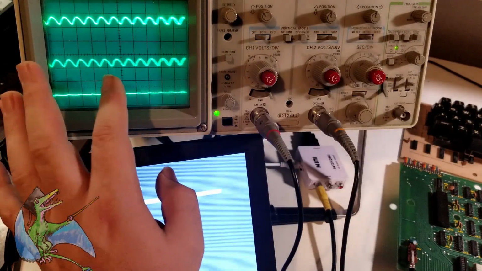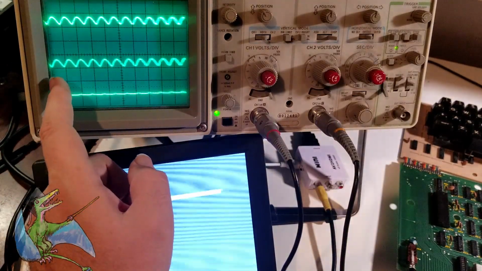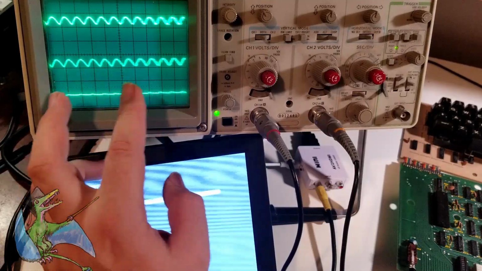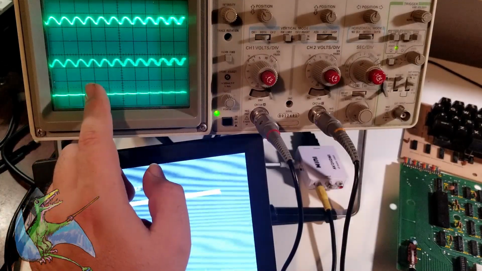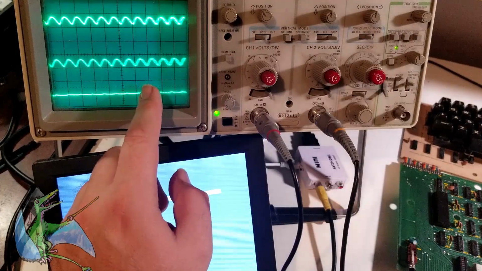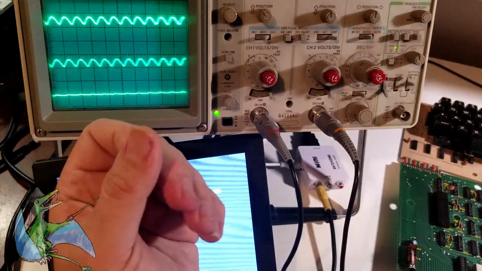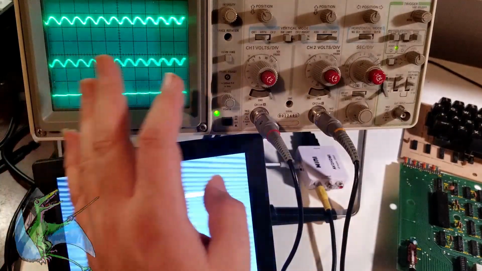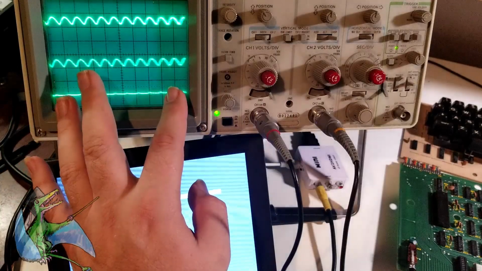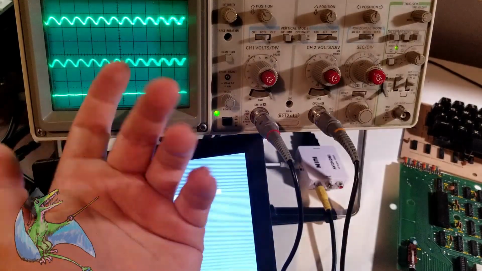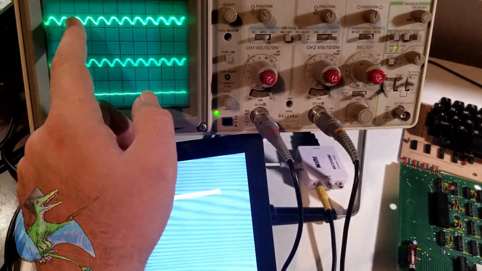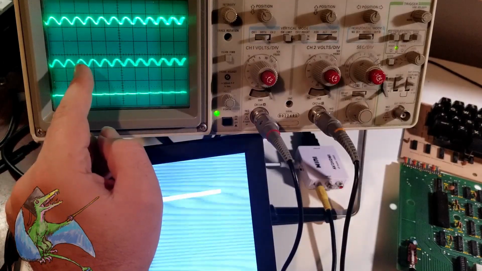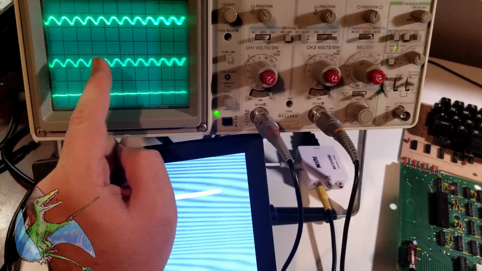Now remember I mentioned how we derived that each one of these squares is about 10 microseconds. So it's about 100 kilohertz. Look at this. If we go from peak to peak, our peaks are almost on the lines.